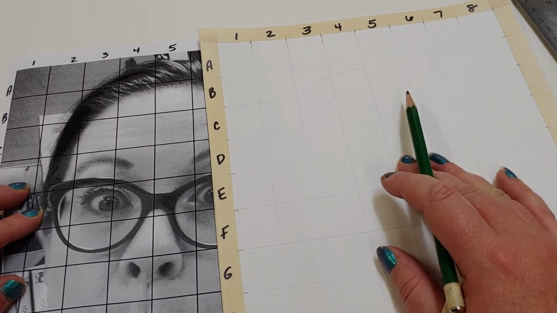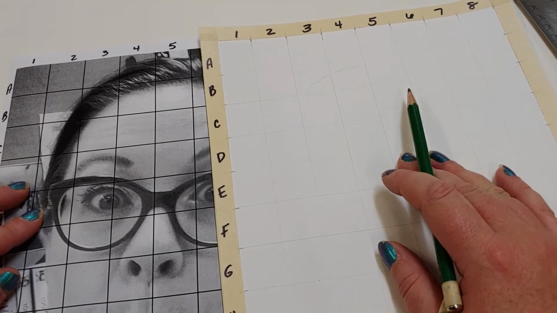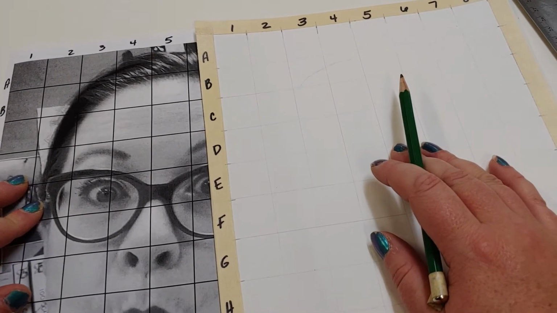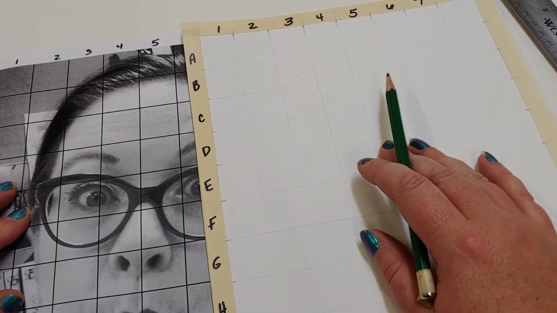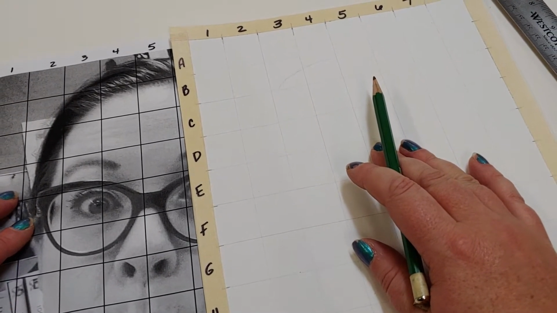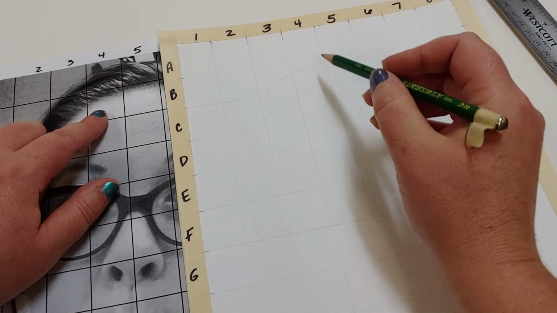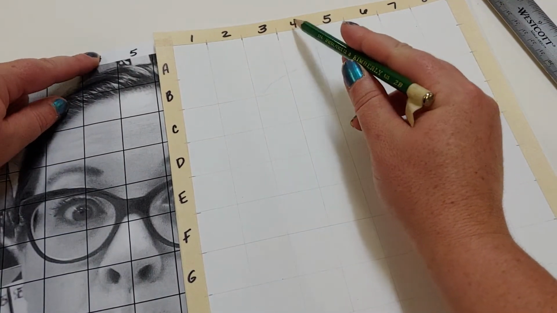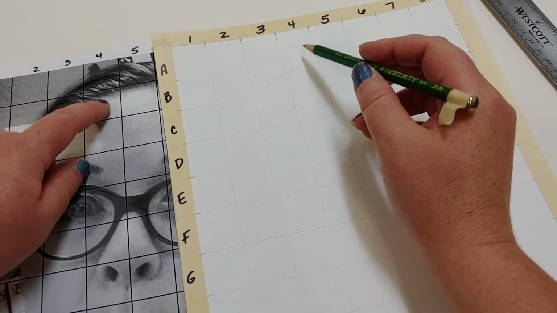A lot of people want to jump straight to the eyes or all of the details, but you're going to find that things kind of ebb and flow a little bit. You might move things just a teeny tiny bit. So you can see I've started right here. I'm locating my number 4.